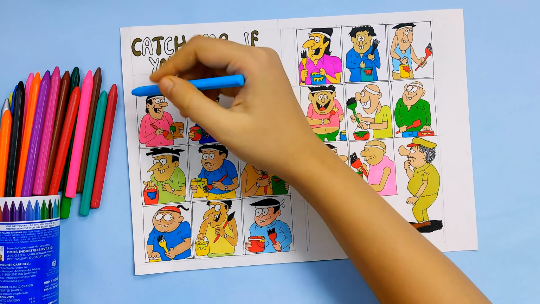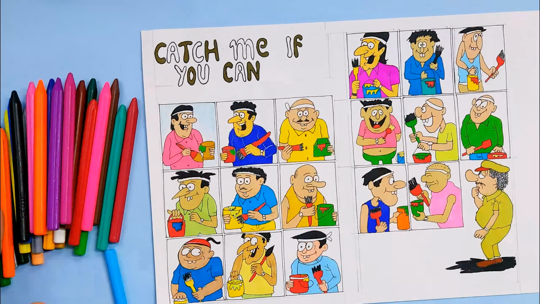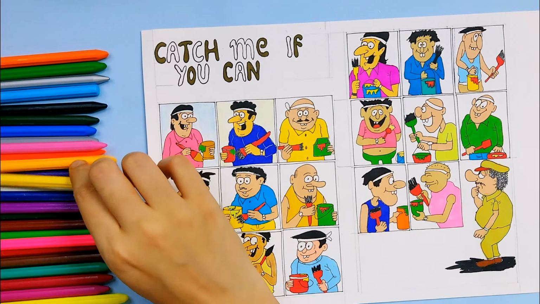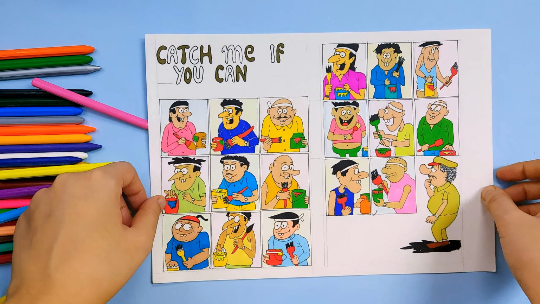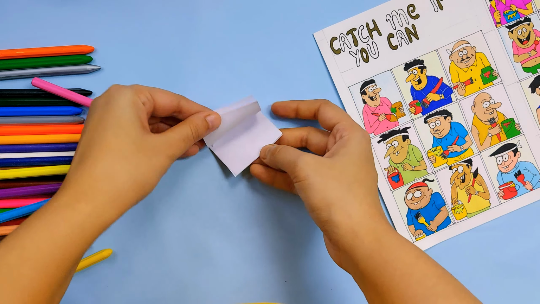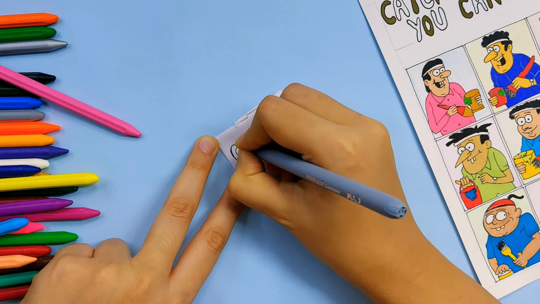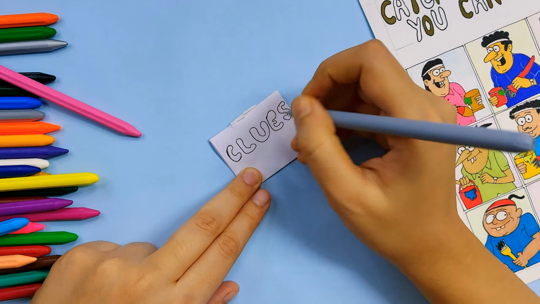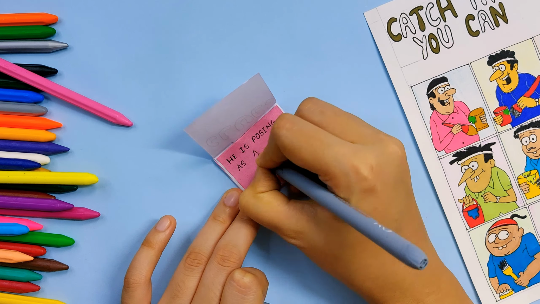Before writing the clues in, I also added some background to each of these portraits using crayons. And now let's write down the clues. I'll be sticking this little booklet at the bottom of the page where I left some space, and each of its page will have one clue with one blank page at the end to write the answer.